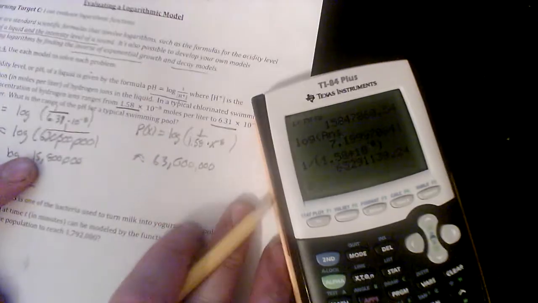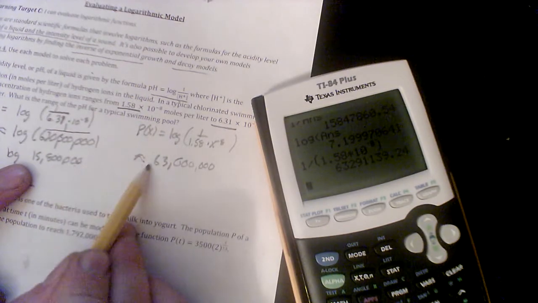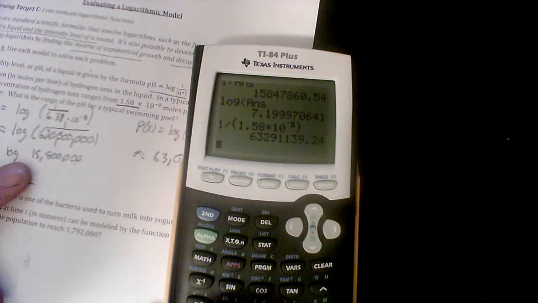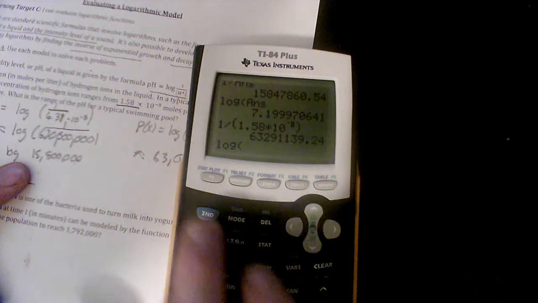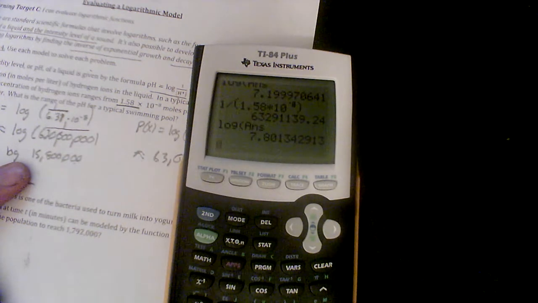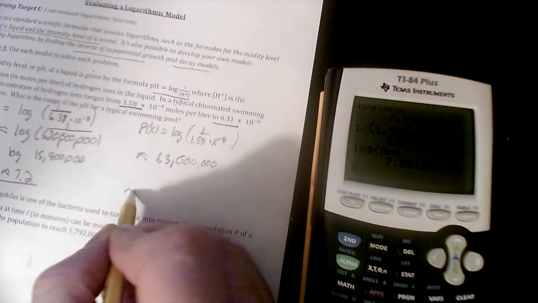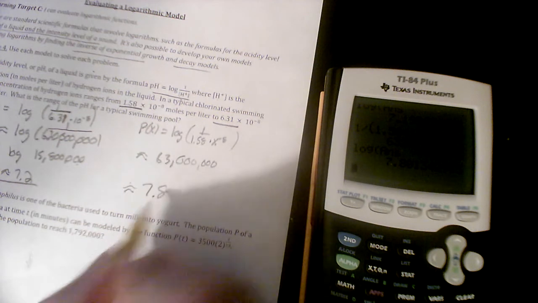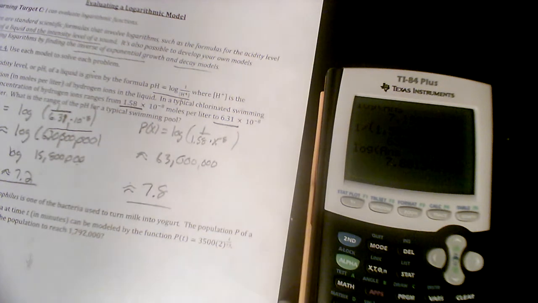So a little bit different here, right? 1 was about 15 million when we were done. I did skip a step there. Let's do the log of that. We'll say the log of second answer. I get about 7.8. So approximately 7.8. So the pH of our swimming pool is between 7.2 and 7.8.